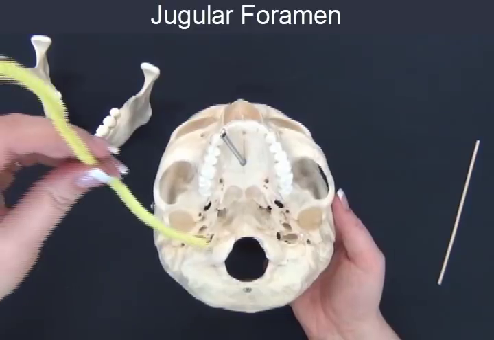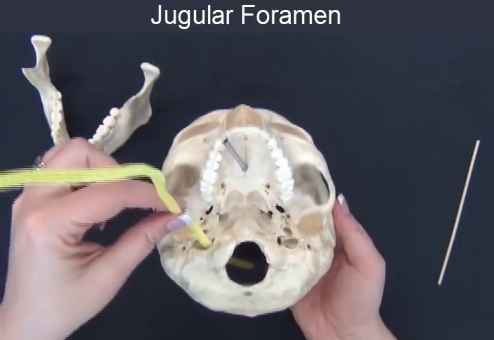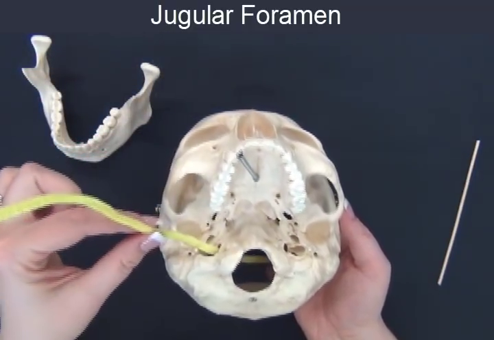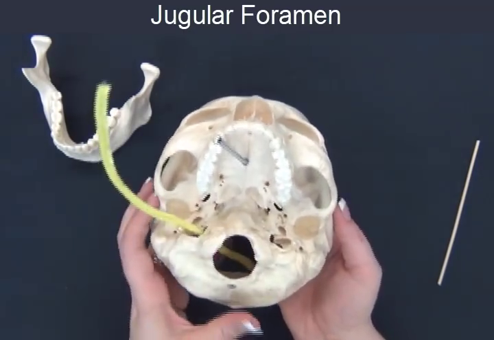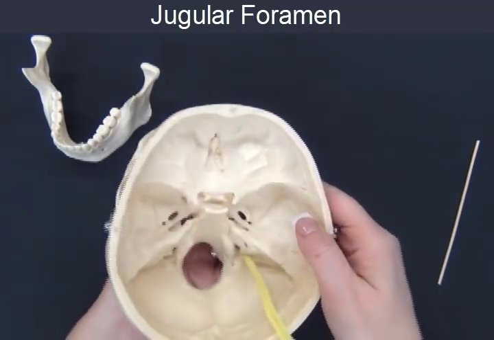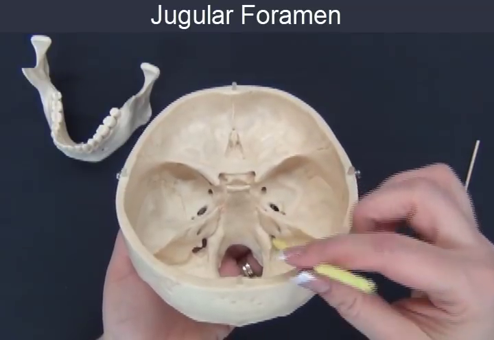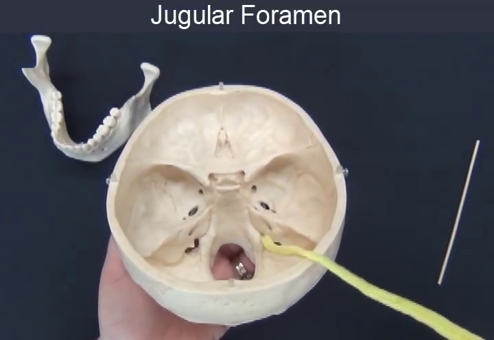The next hole is the jugular foramen. And again, if we turn the skull over, you can see where this will exit the other side.